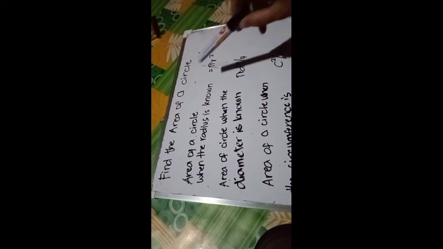Find the area of a circle. The area of a circle is the amount of space enclosed within the boundary of a circle. The area of a circle can be calculated in intermediate steps from the diameter and the circumference of a circle. From the diameter and the circumference, we can find the radius and then find the area of a circle. But this formula provides the shortest method to find the area of a circle.